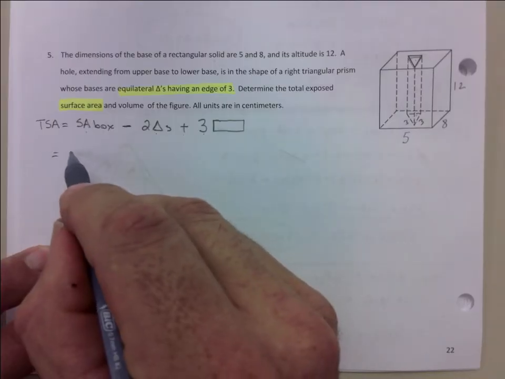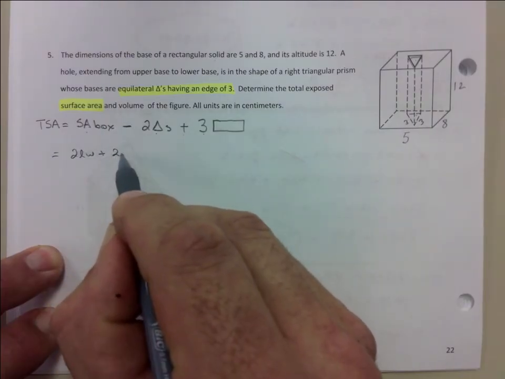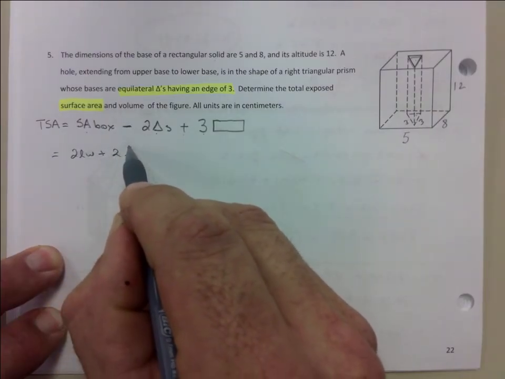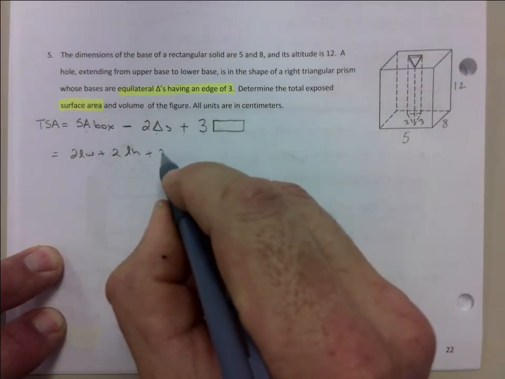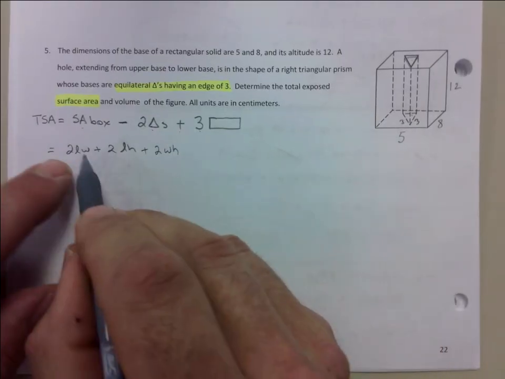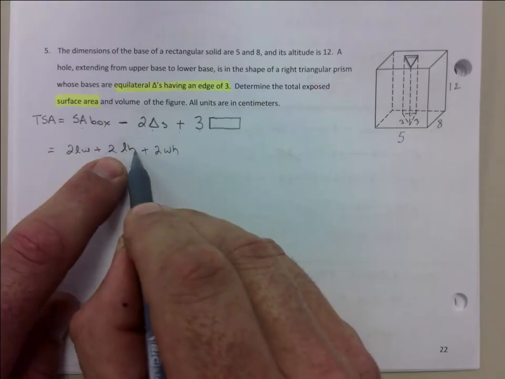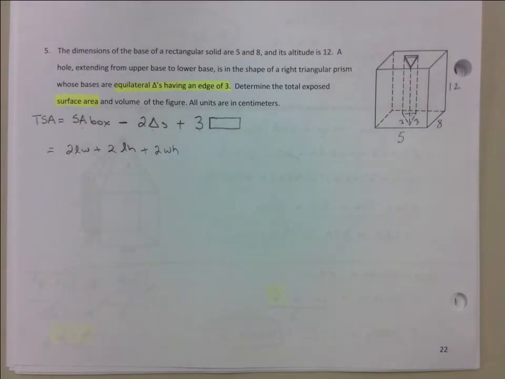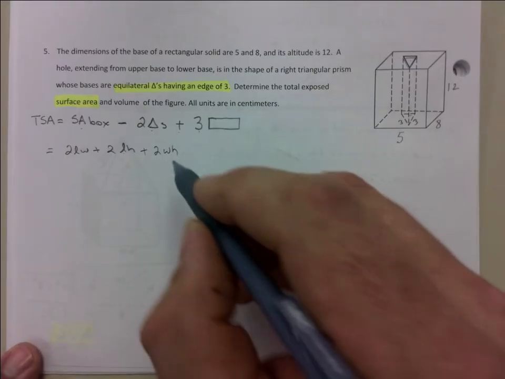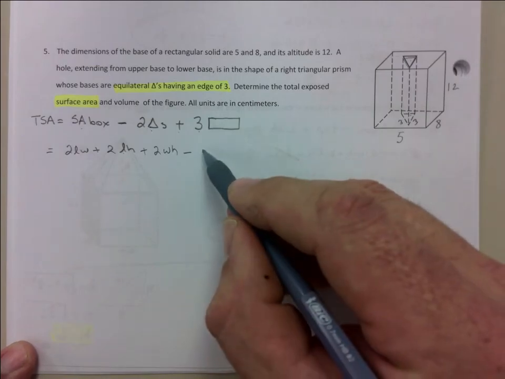Surface area of the box is 2 length width plus 2, and this is always what throws students off. Is it length, height, width, height? It doesn't matter. As long as you have length and width first, then it's either length, height, or width, height, but you have to have them both there. Both the length and the width need to be multiplied by the height if you're considering all faces, okay? Minus 2 triangles. How should we do this?